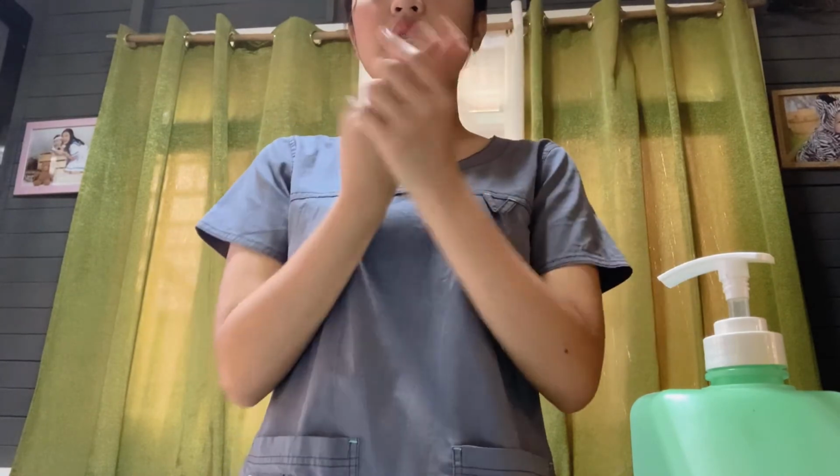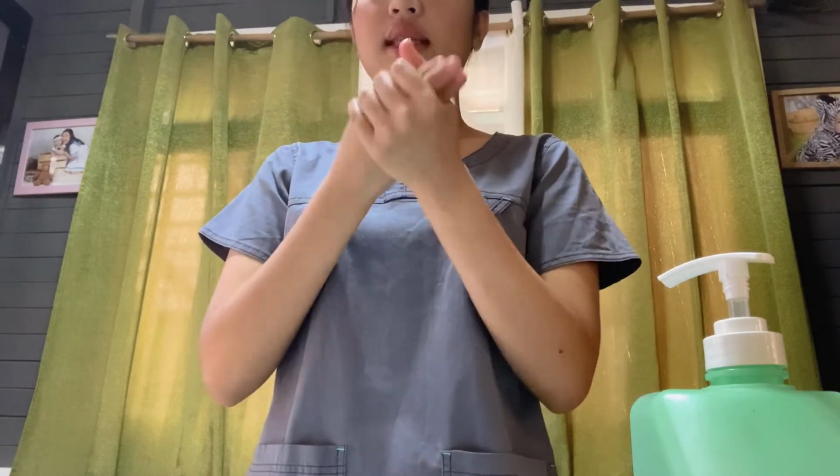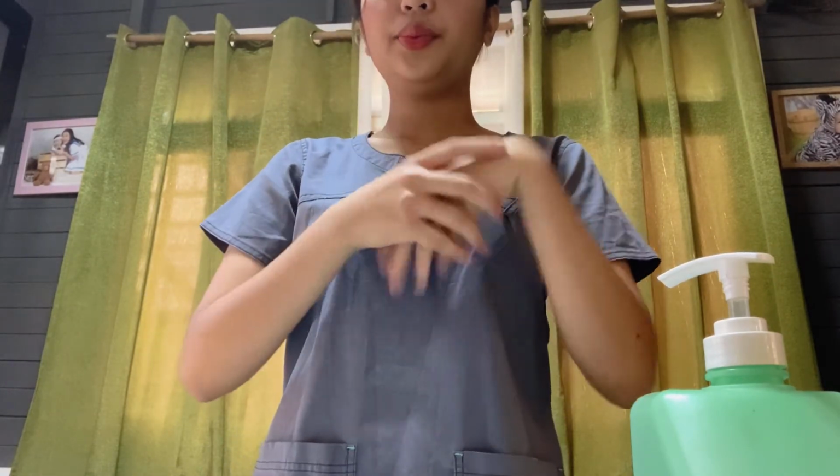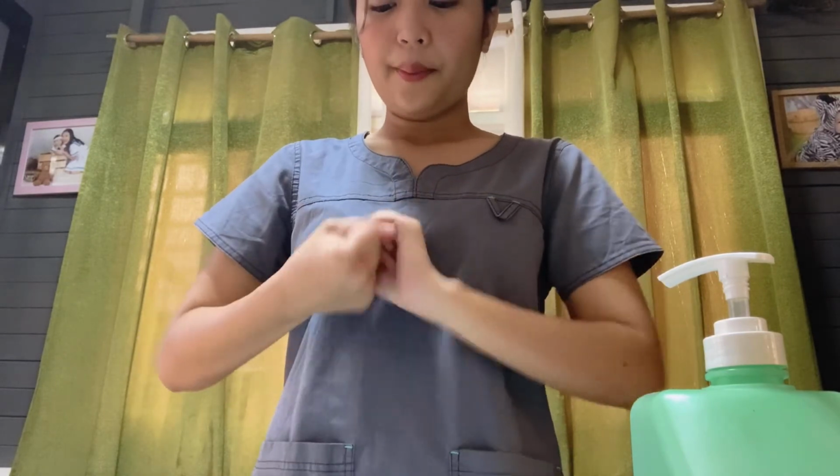And then, it is time for you to put on your sterile gown. As you put on your sterile gown, make sure to grasp it in the neck area and then move it away from you. Let it unfold by itself.